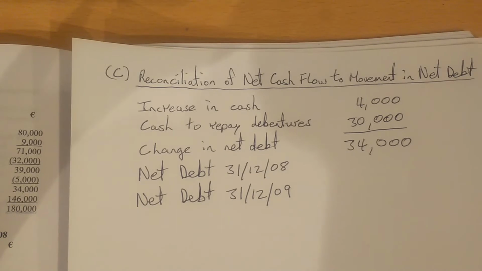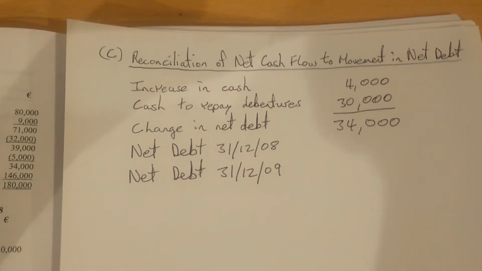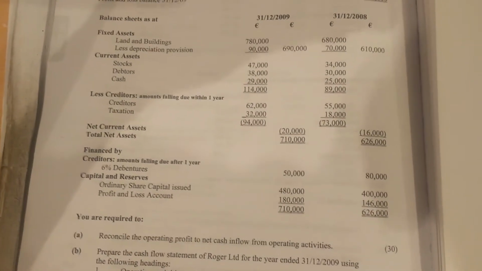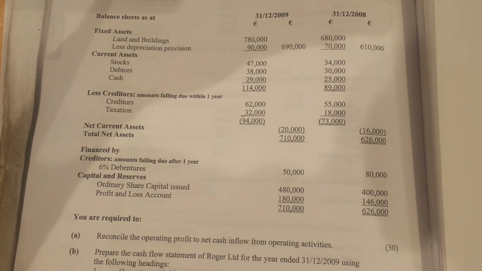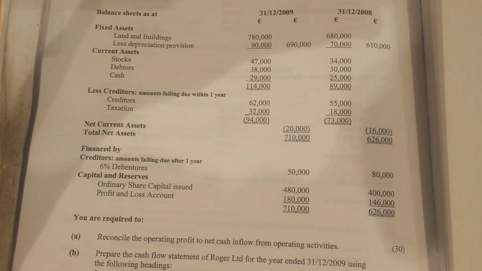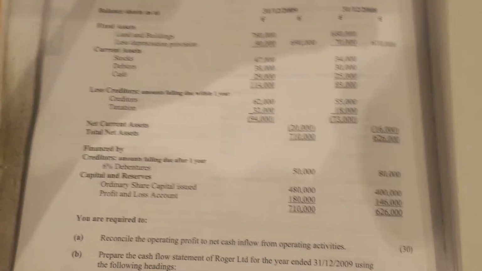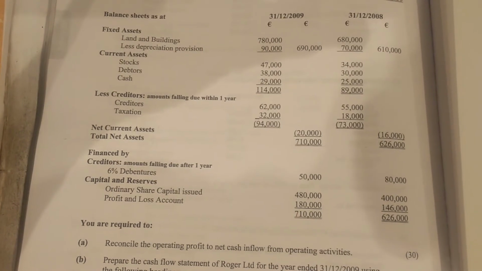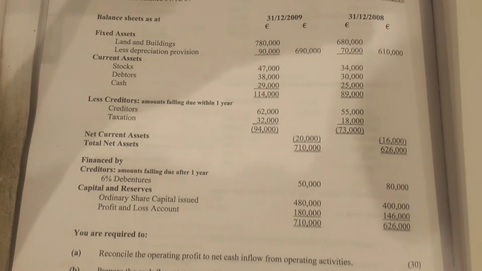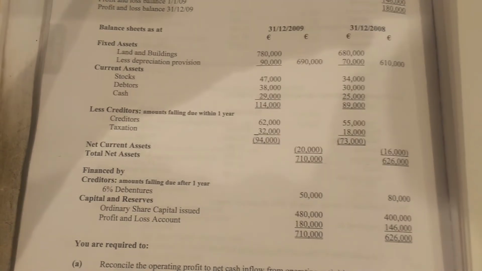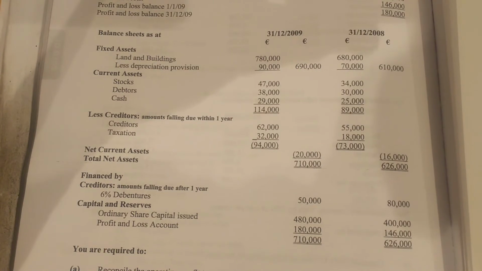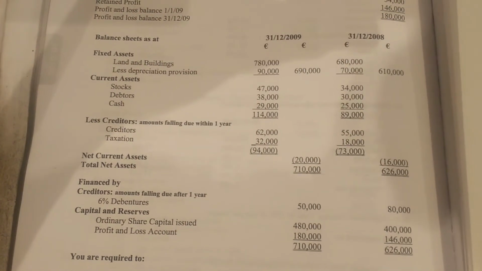Next thing is the net debt 31st of the 12th 2008, and we calculate the net debt at ordinary level. It's essentially just whatever loan you have outstanding, and in this case it's debenture loan, and it will be in all cases really debenture loan, minus any cash you have in the form of cash on hand or cash in the bank. So if we look at the balance sheet for 2008, we have a debenture loan of 80,000, so we consider that like we're minus 80,000.